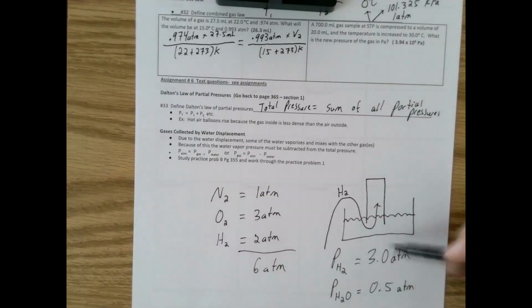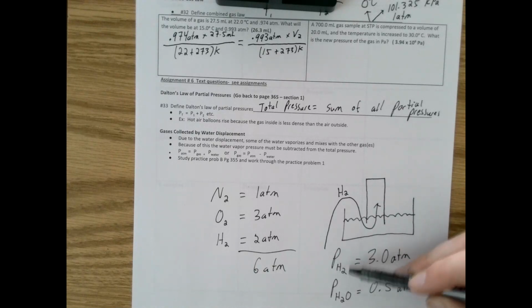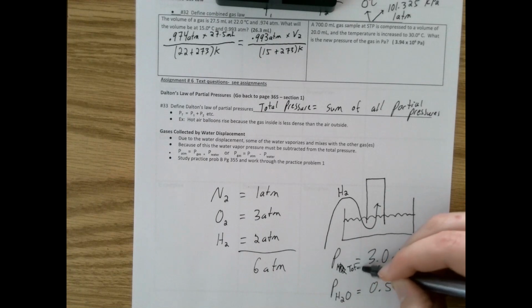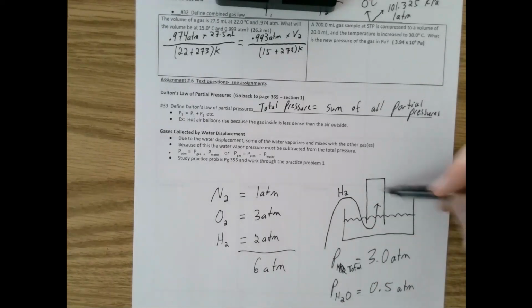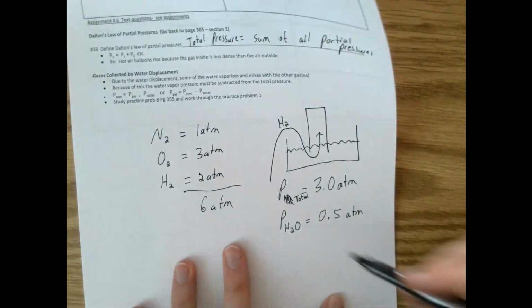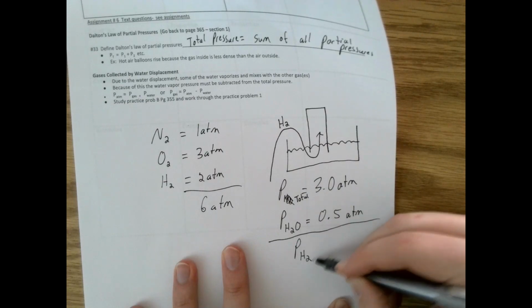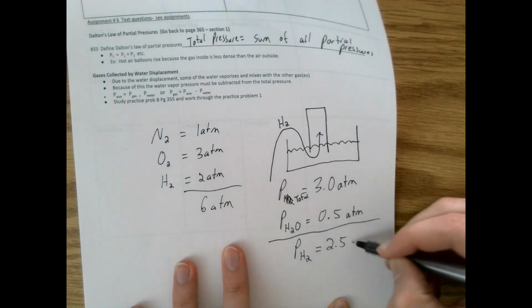So in that case, the pressure of hydrogen is really not going to be 3. We need to label that the total pressure, because we just measured the pressure inside this tube and we assumed it was all hydrogen. We didn't account for the fact there was some water vapor present. So in this situation, we'll want to subtract off the partial pressure of the water, and we'll get the pressure of hydrogen as being 2.5 atm.